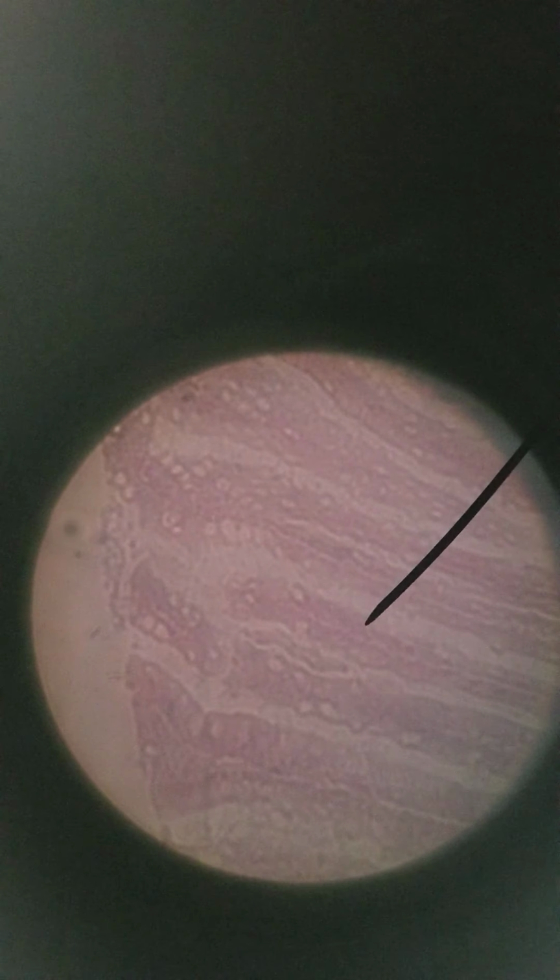Let's go to 400x. Not the clearest. You can see the goblet cells and the villi, not as clear as before. Let's try one more slide showing the ileum.